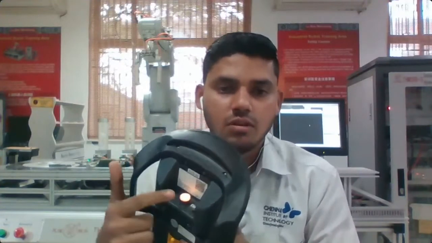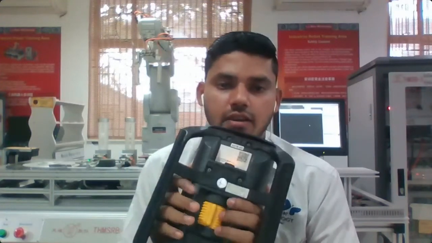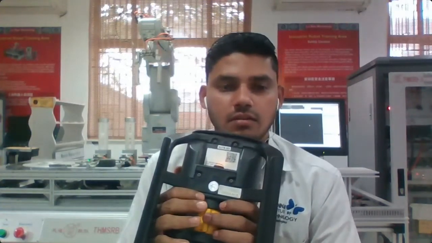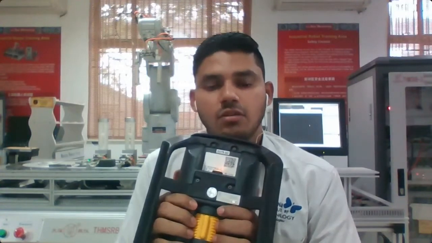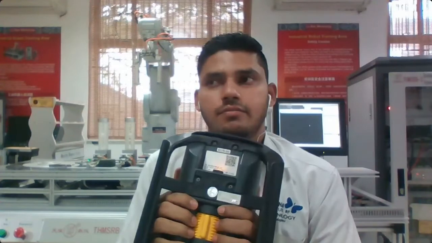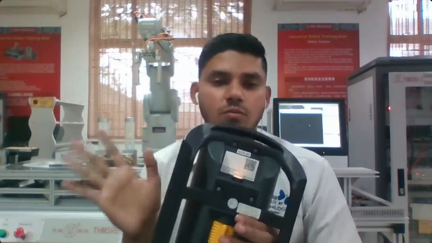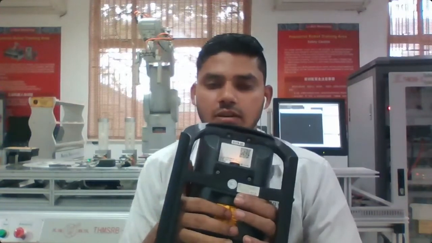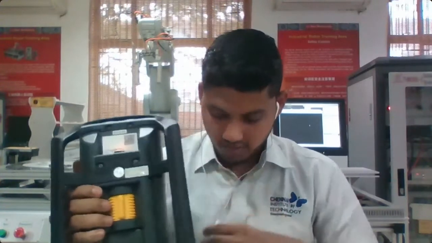And we have a switch called the enable switch. This switch, if you press it out, it will go off. If you press again, it will come in. This is the enable switch. And we have an enable key over here. This enable key is a very important key. If you want to operate anything in this robot without this key, it is not possible. This is a very important key.